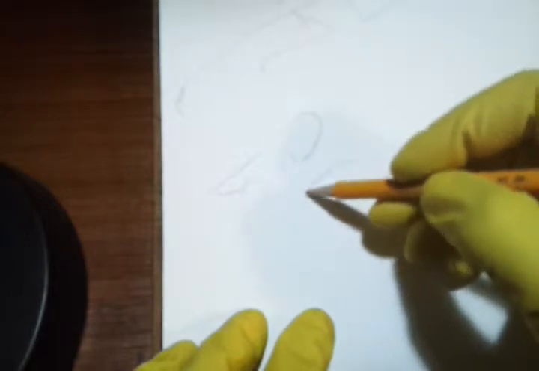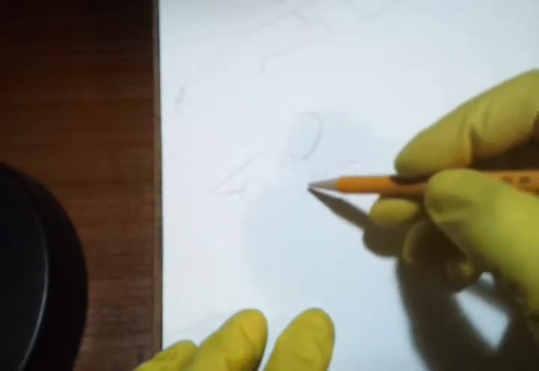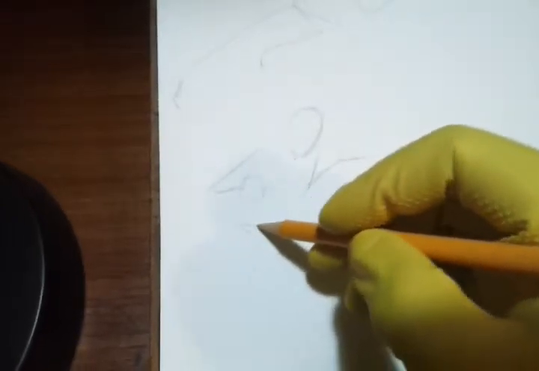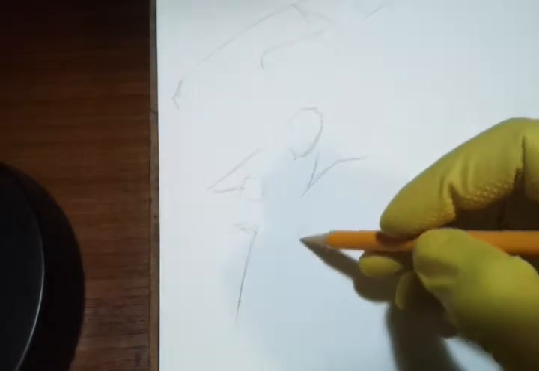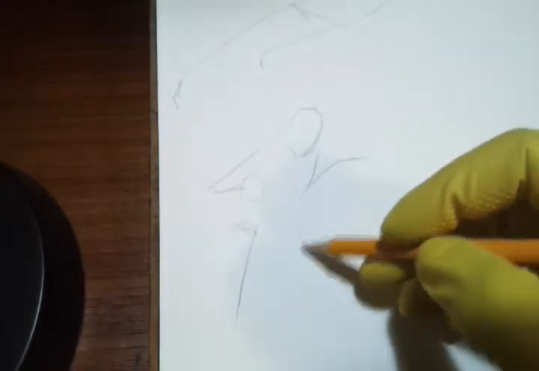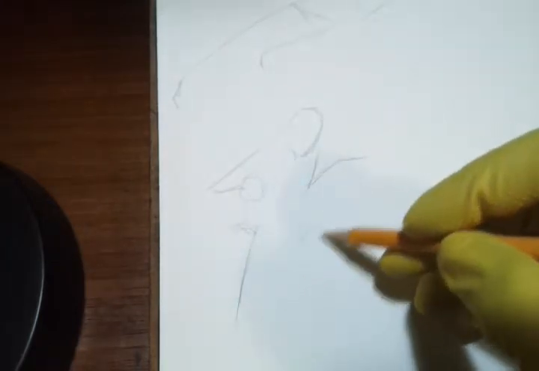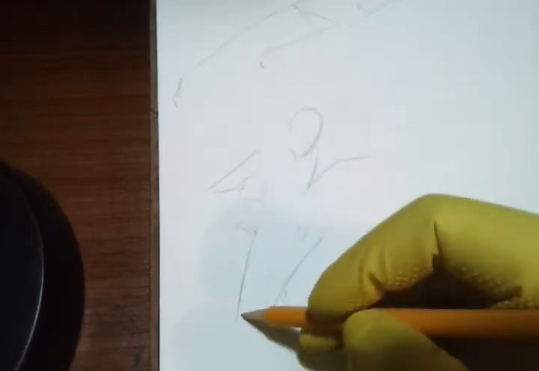So what your audience is going to see is some emotion in every image that you draw. So I want the characters to be dramatic, stand out.